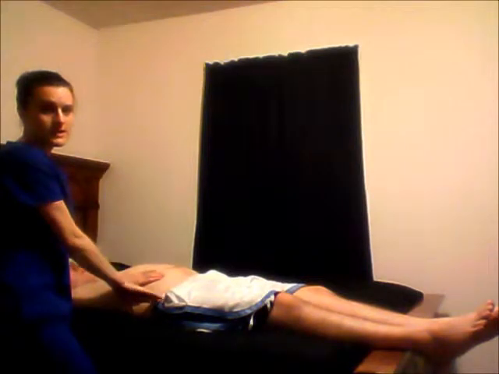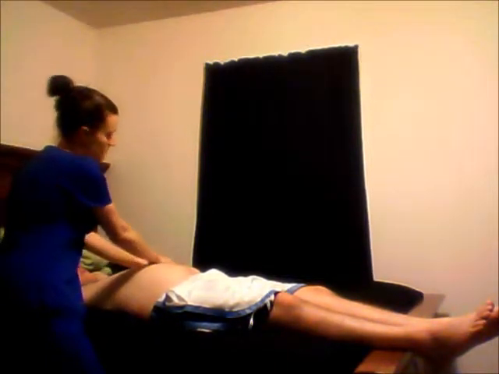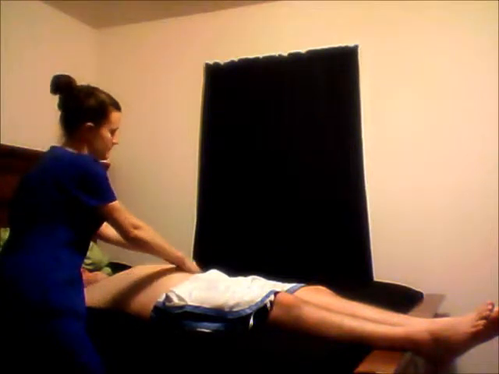And so if the patient doesn't experience any discomfort, I'll do a deeper palpation. Does this hurt? No. While I'm palpating, I'm also checking for any masses. And the patient doesn't have any.